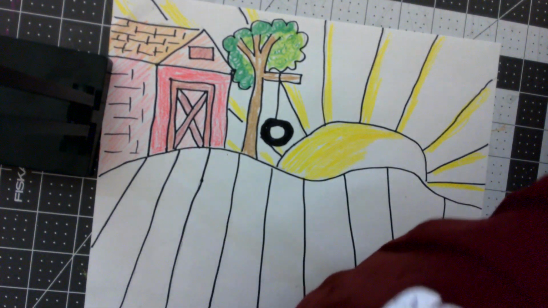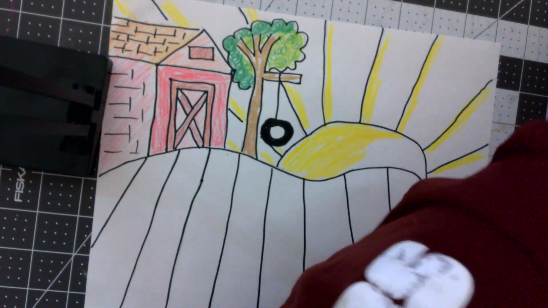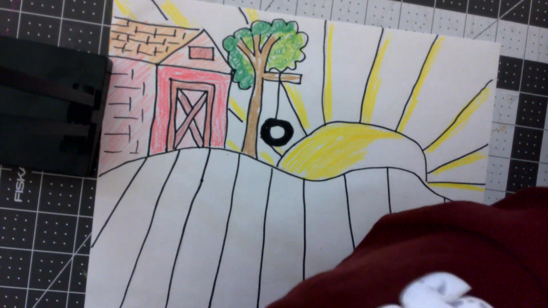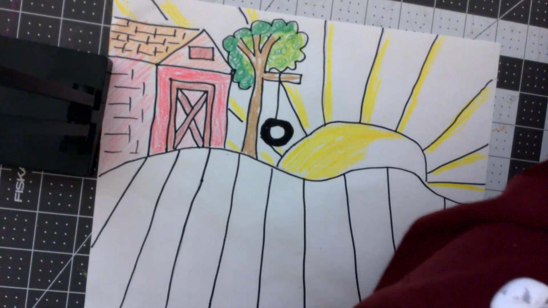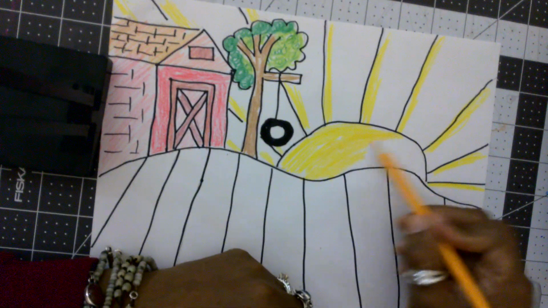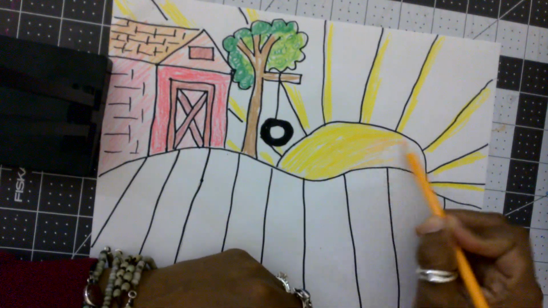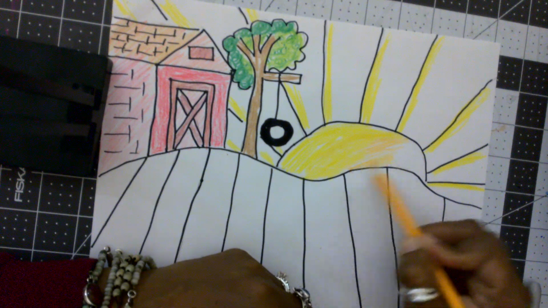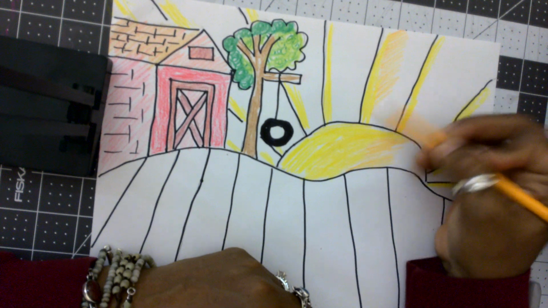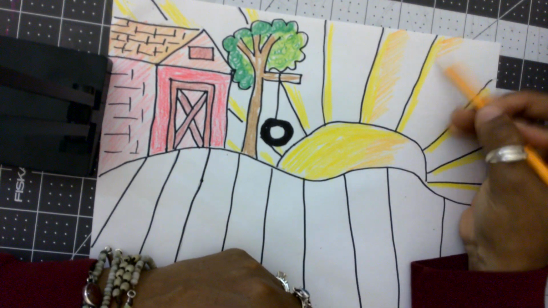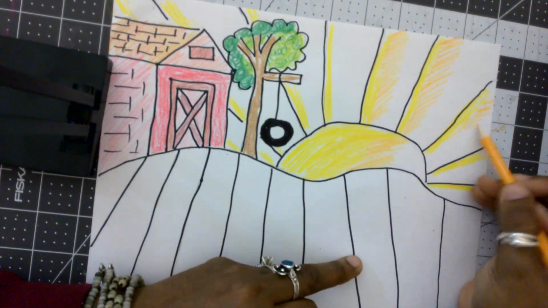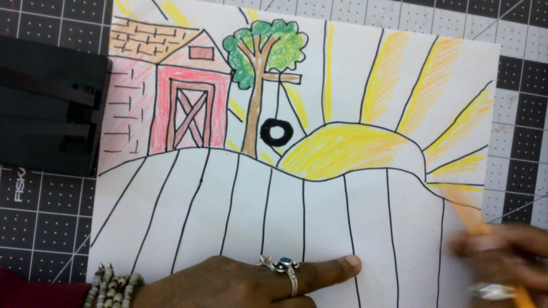And then I like to have more than one color to work with. I'm going to add a little highlight like that. Same thing here, same thing here, same thing over here, and same thing there.